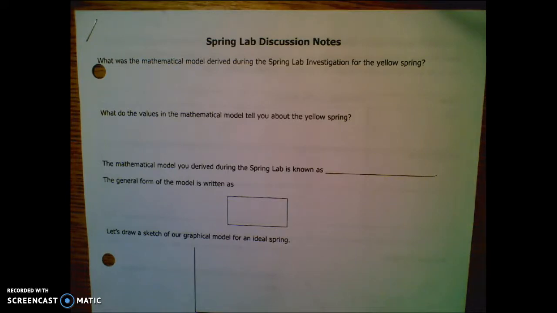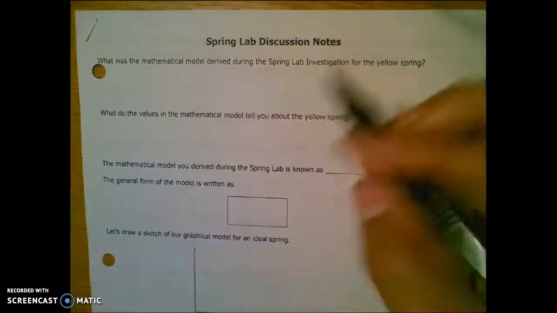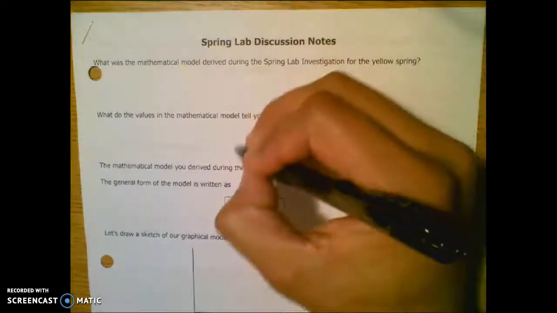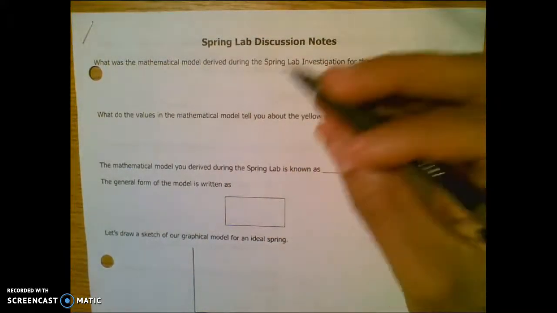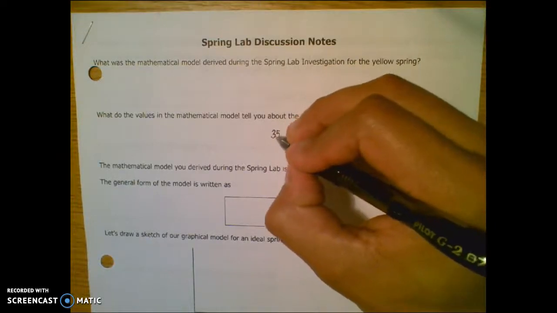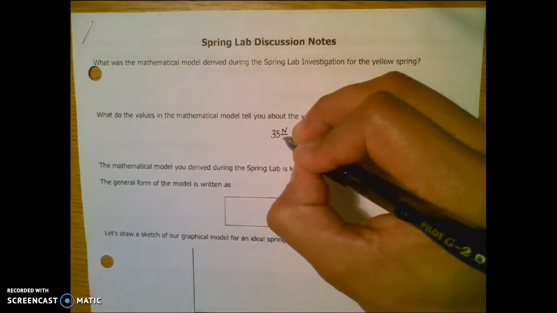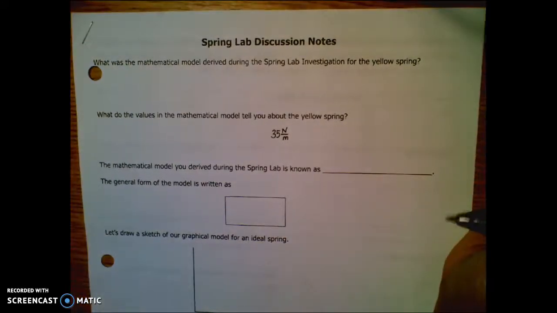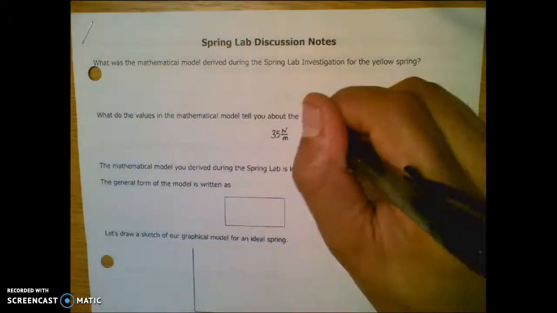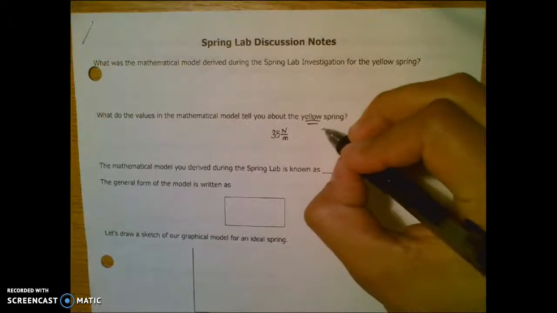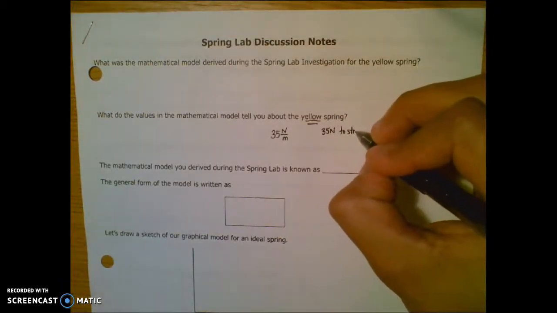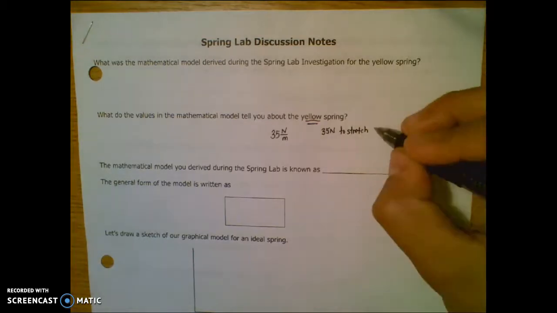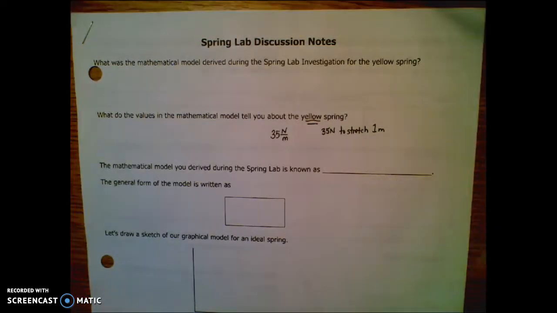What's the most important thing is that you recognize that when you get your graph, you're going to get a slope, and the slope that you get for the yellow spring, I believe, was about 35, and that's fine. What's more important is this newtons per meter value, and what that means is that for this yellow spring, it takes 35 newtons of force to stretch it 1 meter. Or if it was a compressible spring, it would take 35 newtons of force to compress it 1 meter.